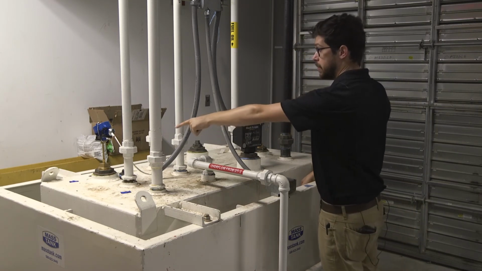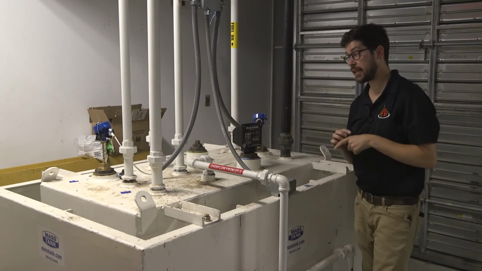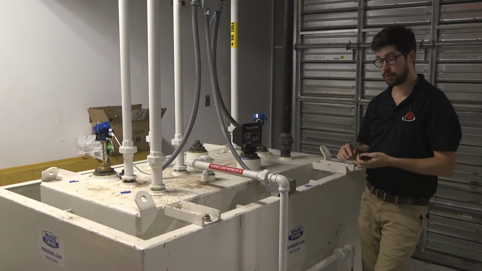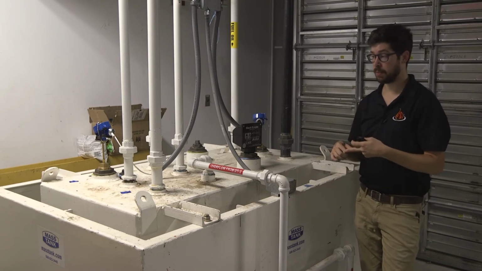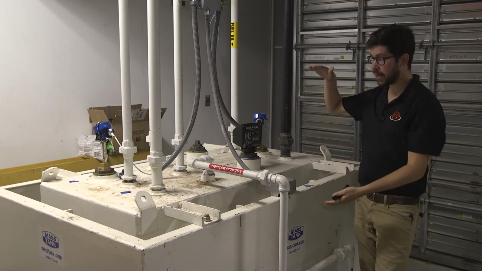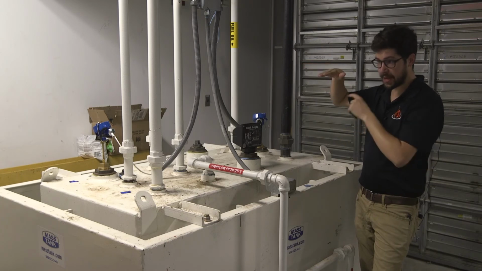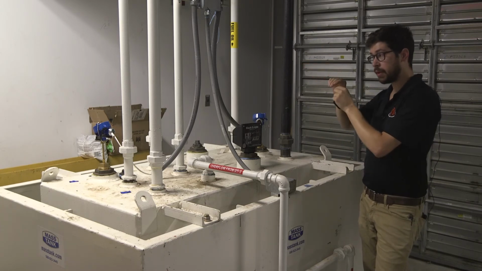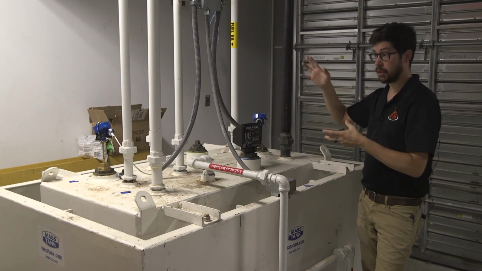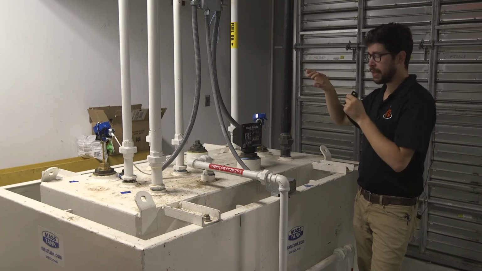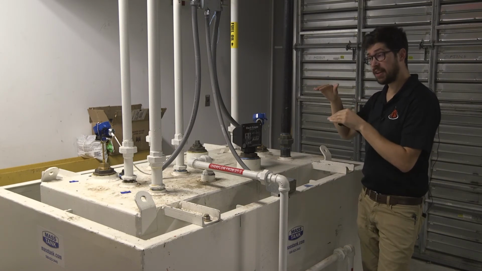That is looking at this set of floats over here, and there's 4 floats on that stick, 1 for a high level, 1 for a low level, and 1 to turn the pump on and 1 to turn the pump off. So if I were to pull that out, you would see a single stick and 4 different floats at set levels. The top float is set for 90%, which would cause an alarm at the high level, and the next one down, I believe, is set for 85%.